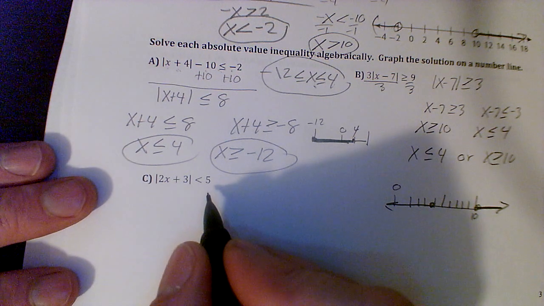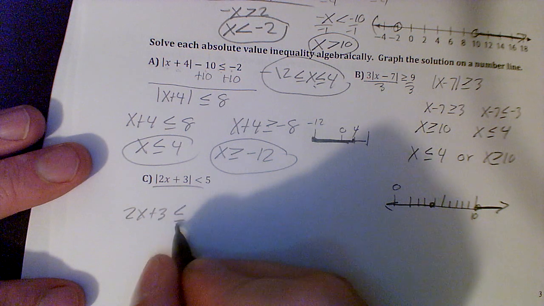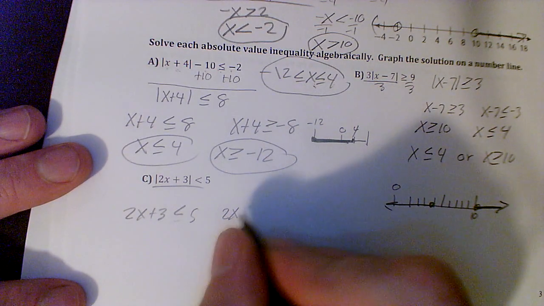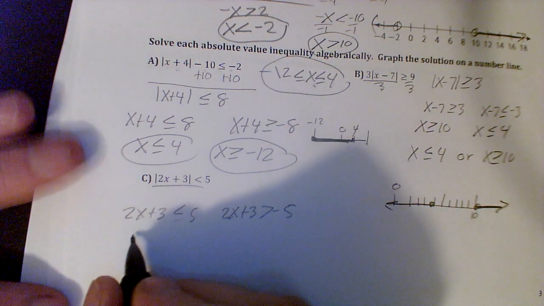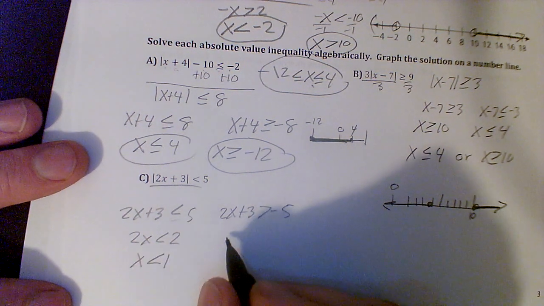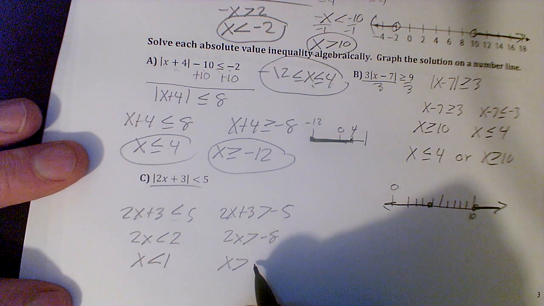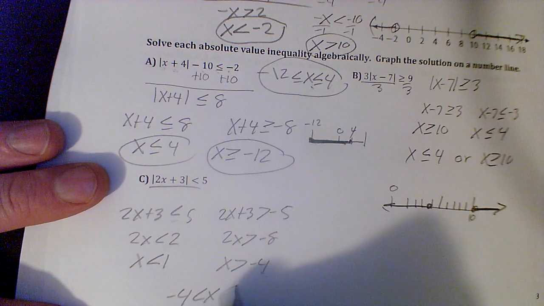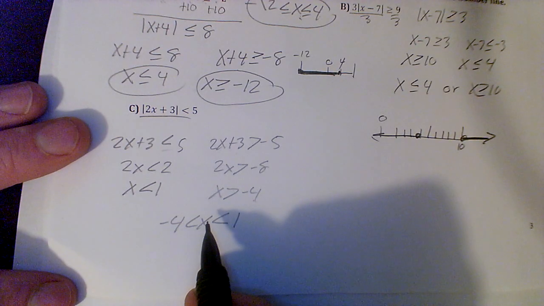It's right here. Already solved for, so we set it up twice. 2x plus 3 less than, just less than, let's erase that, less than 5. And then 2x plus 3 is greater than negative 5. Subtract 3. 2x is less than 2. Divide by 2. x is less than 1. Subtract 3. 2x is greater than negative 8. Divide by 2. x is greater than negative 4. We can do both. Negative 4 is less than x, and x is less than 1. Once again, the less than symbol gave us an AND statement, not an OR statement.